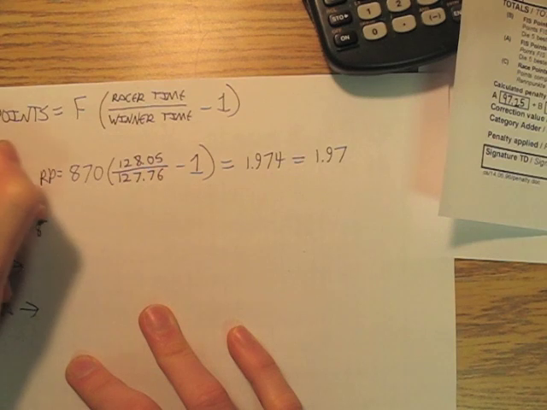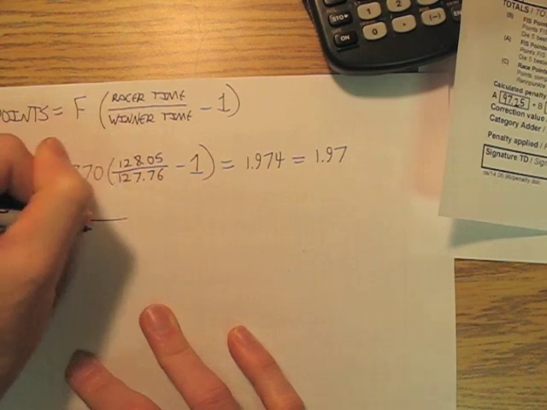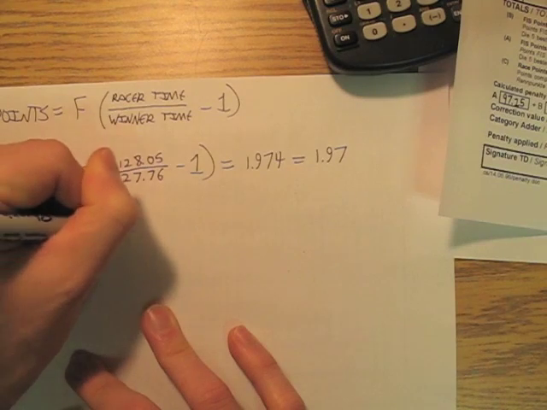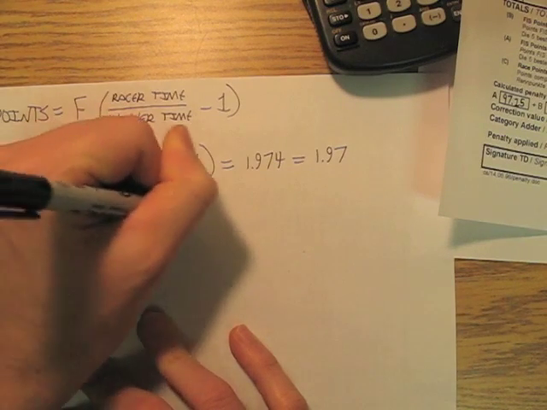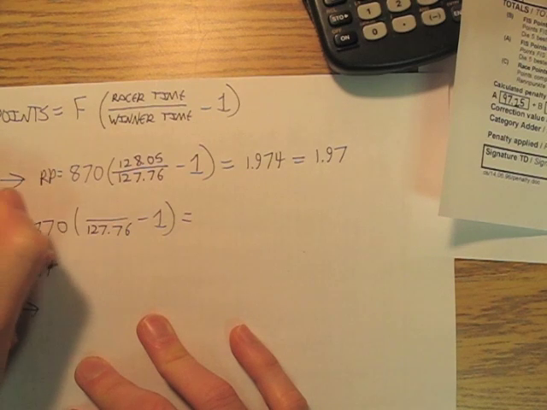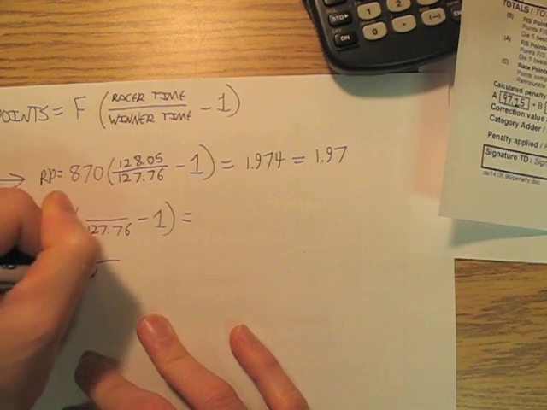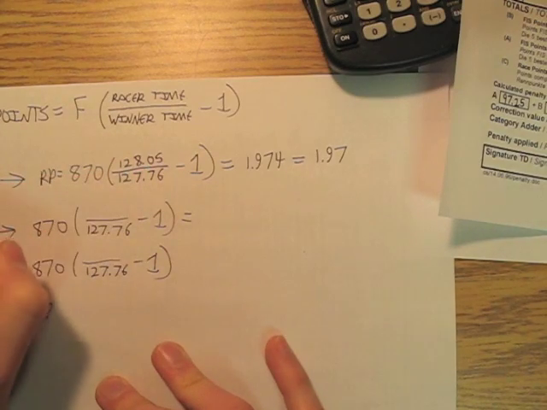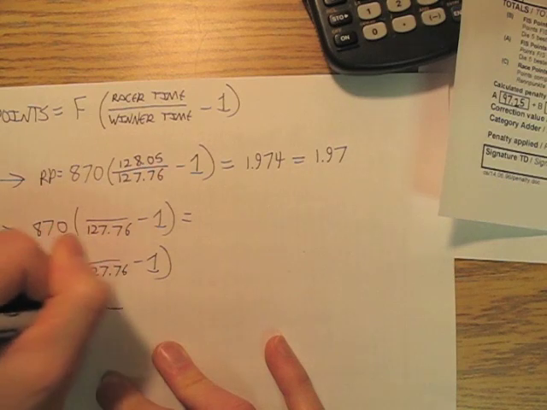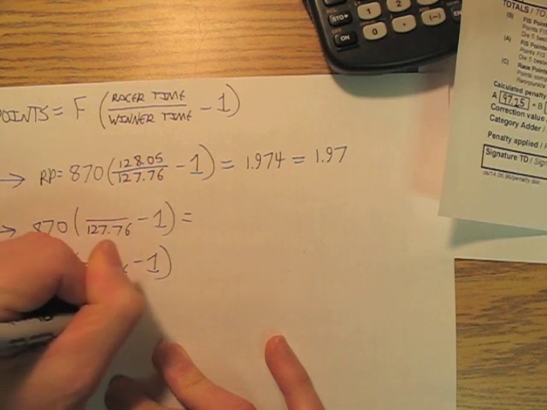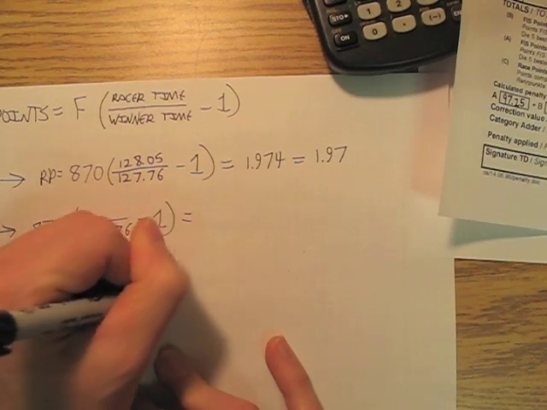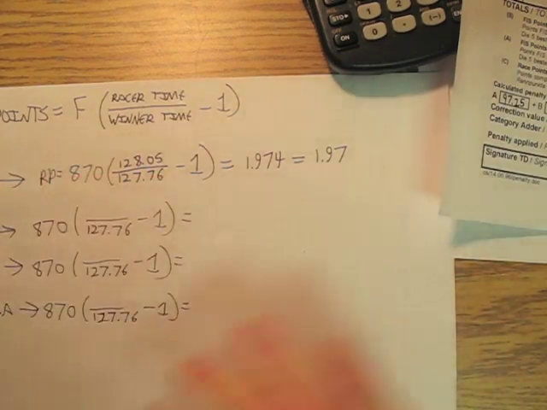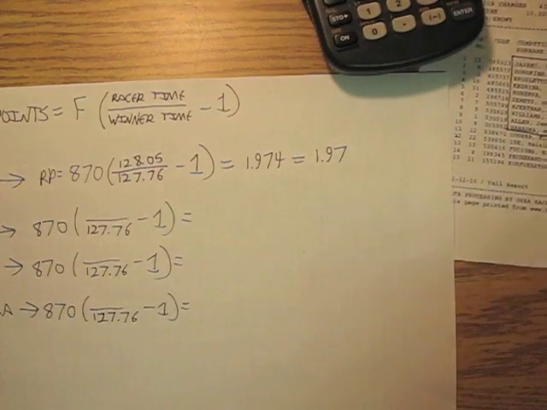And it's going to be 870. I know all this is going to be the same. Now I gotta track down those times.